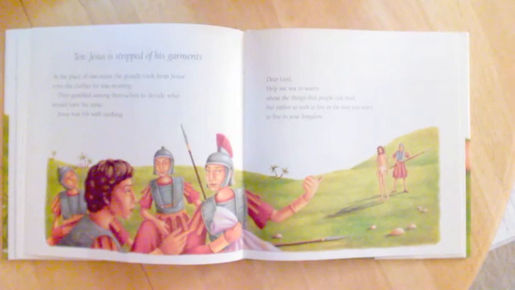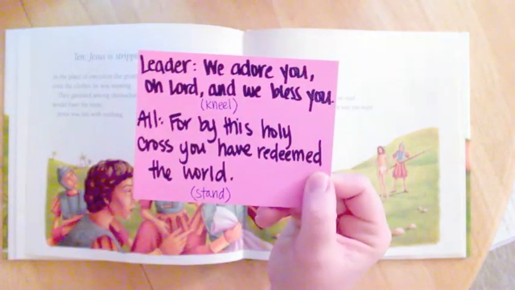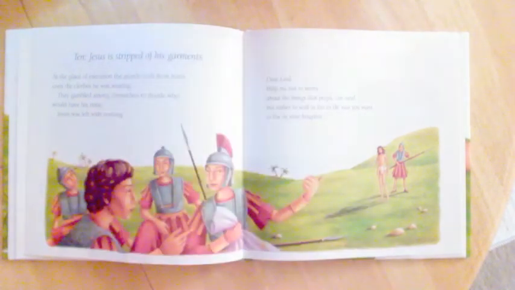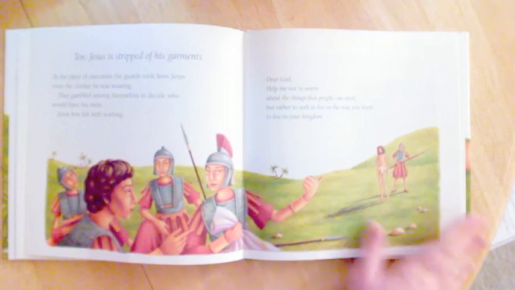Station 10. Jesus is stripped of his garments. We adore you, O Lord, and we bless you. For by this holy cross you have redeemed the world. At the place of execution, the guards took from Jesus even the clothes he was wearing. They gambled among themselves to decide who would have his tunic. Jesus was left with nothing. Dear God, help me not to worry about the things that people can steal, but rather to seek to live in the way you want to live in your kingdom.